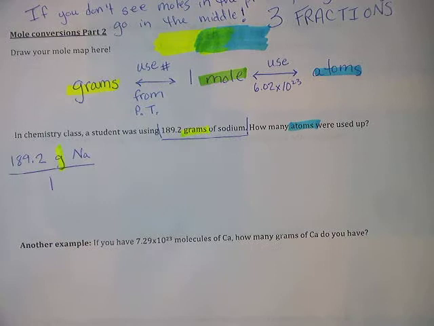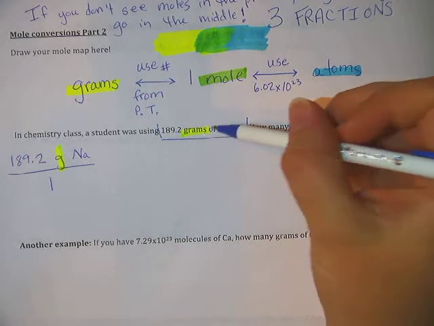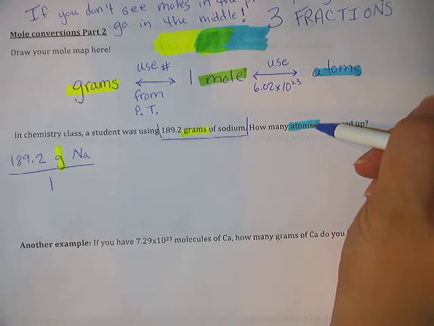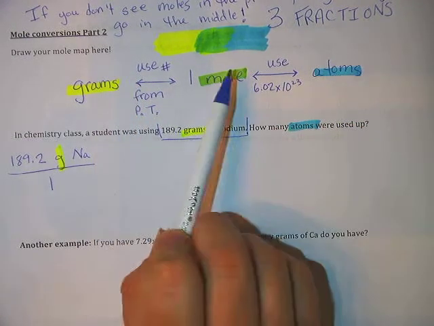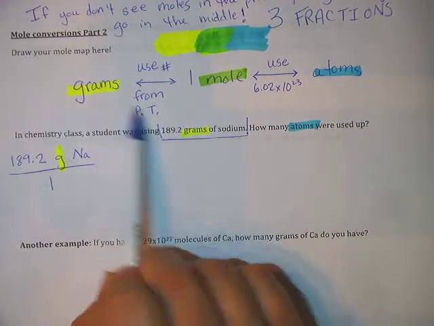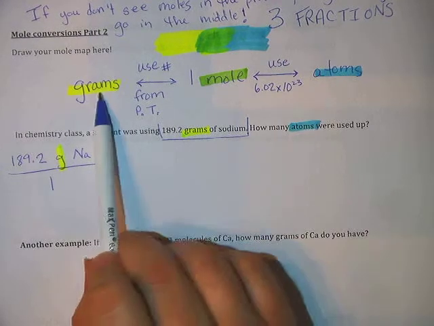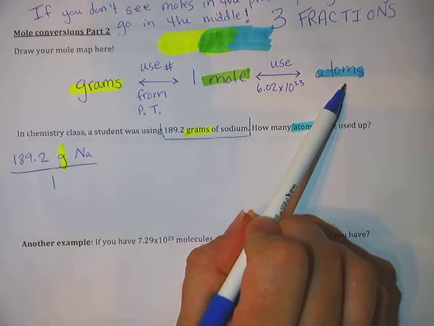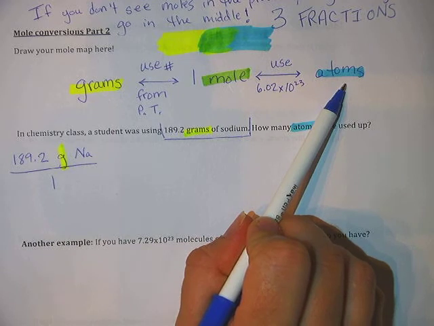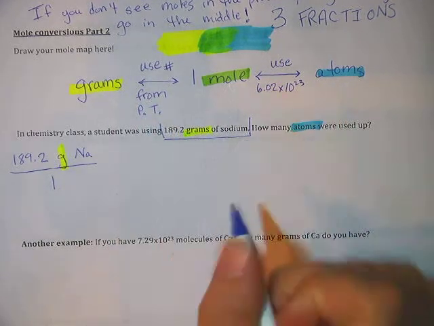And we still color it. But when I've got yellow and blue, I actually need yellow and green and blue. I can't go straight from yellow to blue. I've got to go from yellow to green first, and then from green to blue. Which means I need 3 fractions.